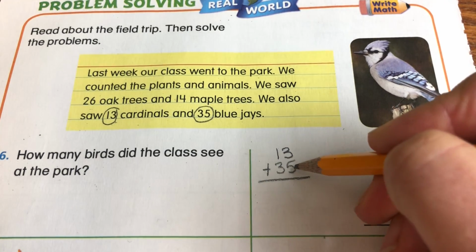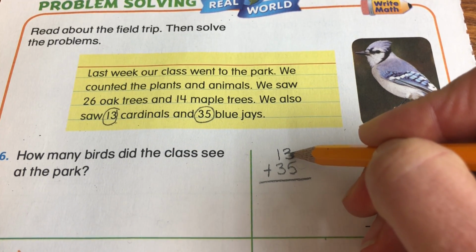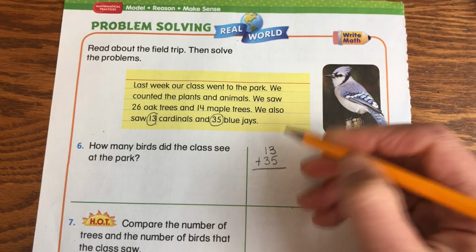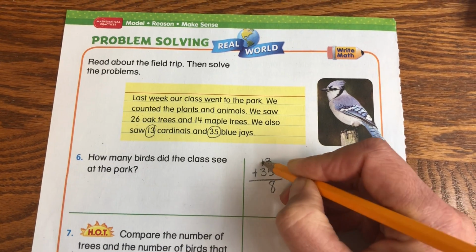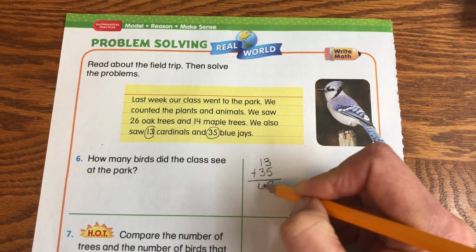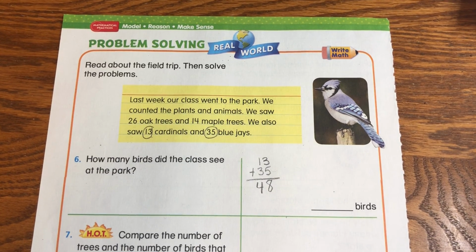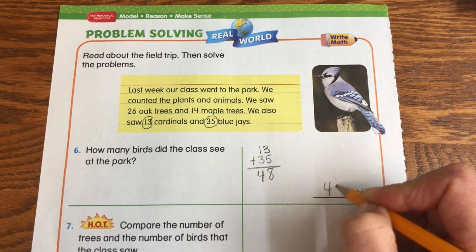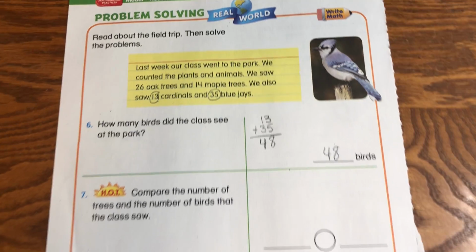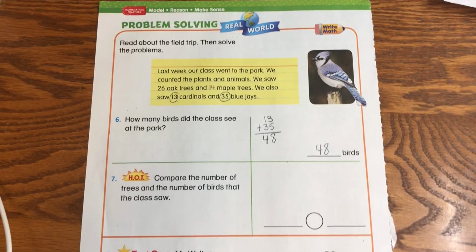Now let's add the ones place. What's 5 plus 3? 8. What is 3 plus 1? 4. How many birds did they see at the park? 48.